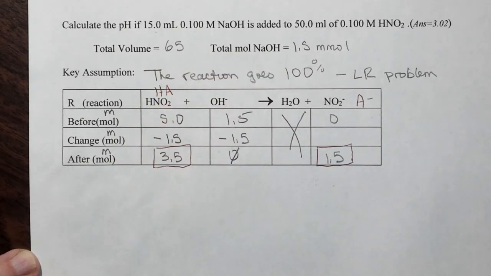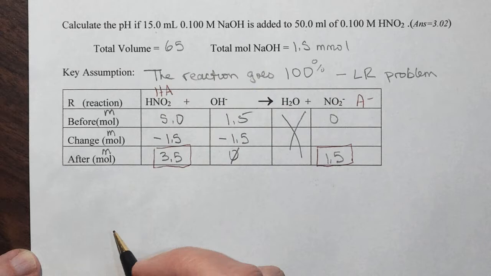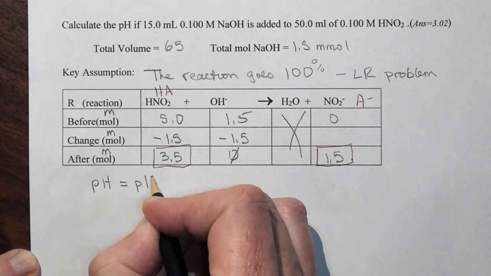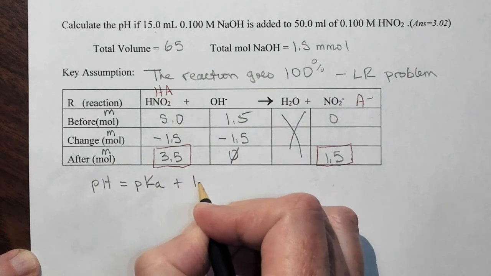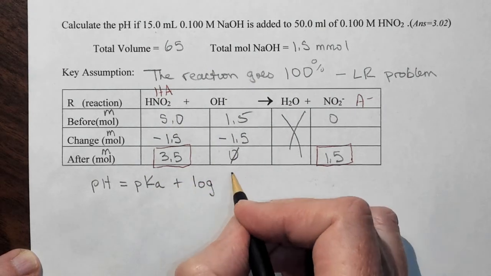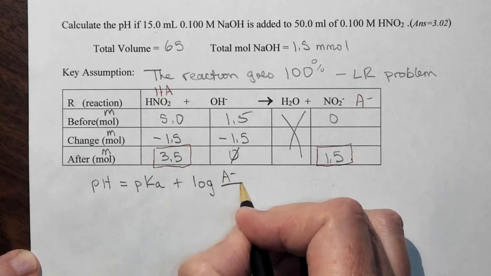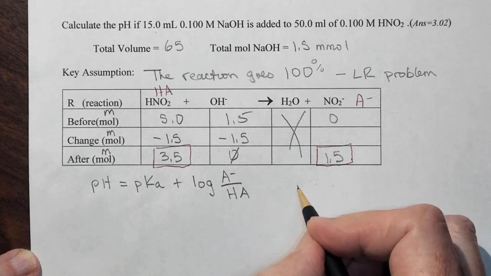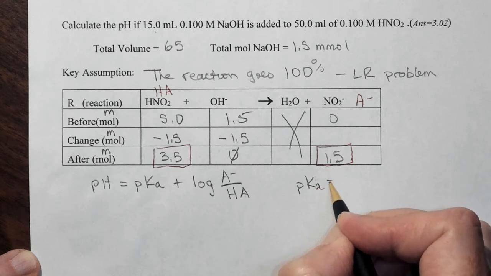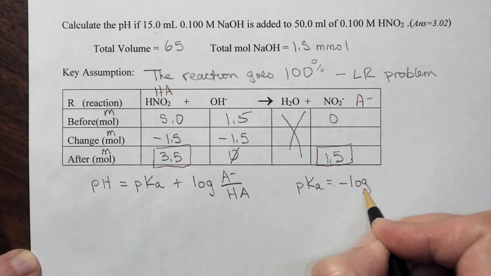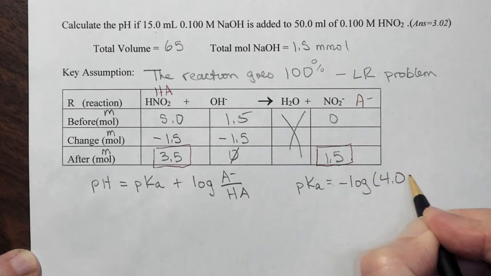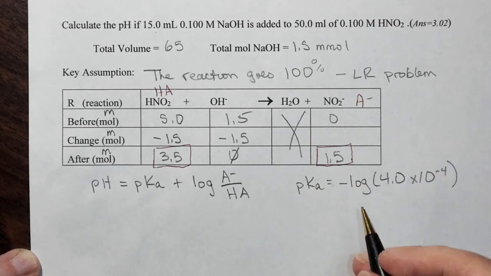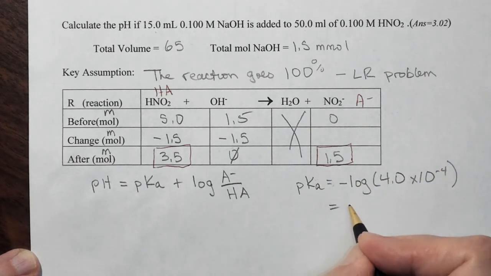We have a buffer system. So we can use that pH is equal to pKa plus log A minus over HA. Now our pKa is equal to the negative log of 4.0 times 10 to the negative fourth from the original problem, and that is equal to 3.40.